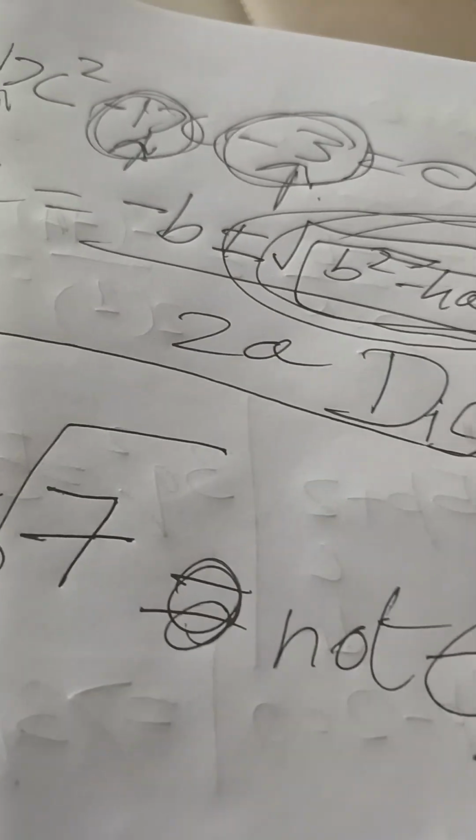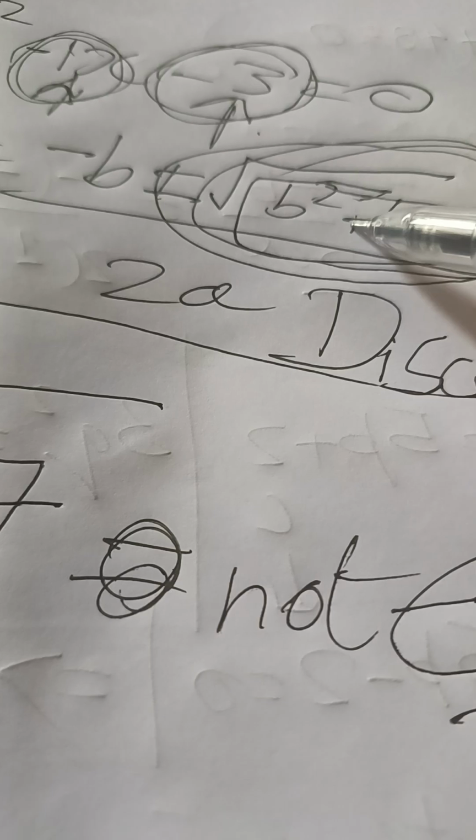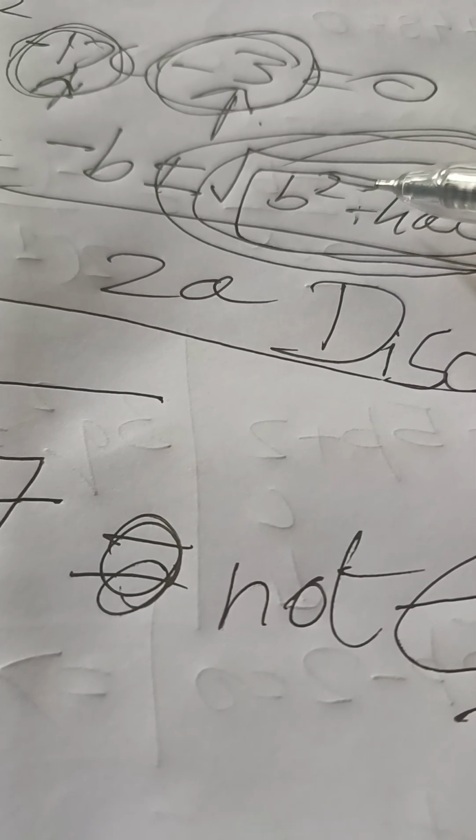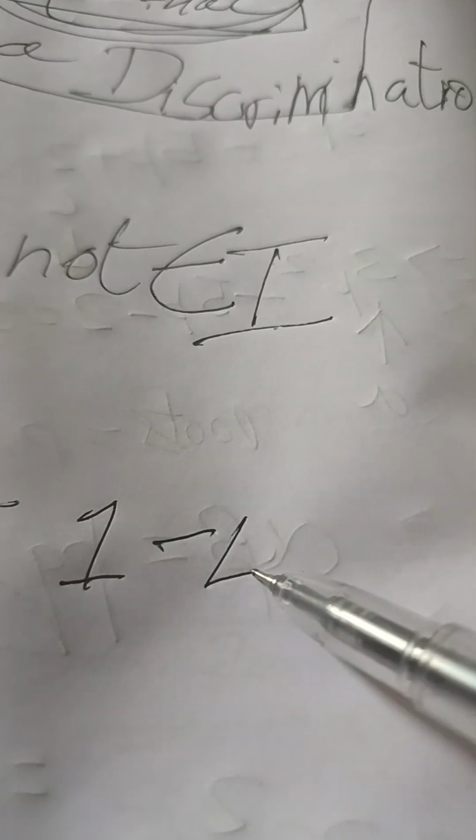Oh wait, sorry, it is b square minus 4 into a into c.